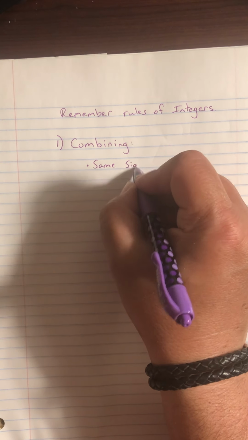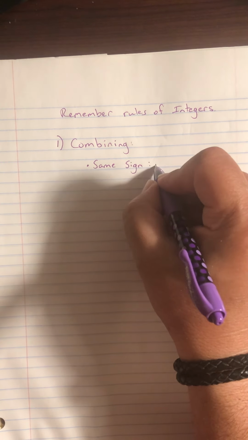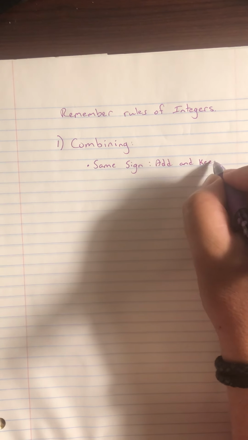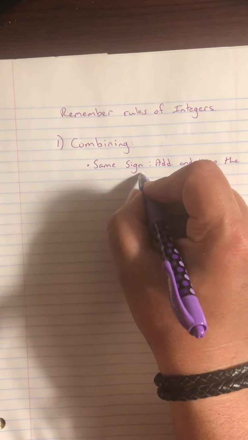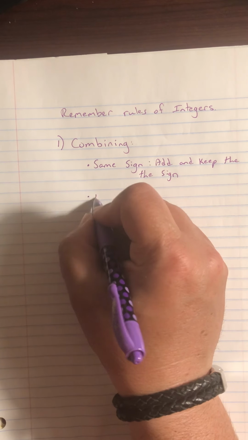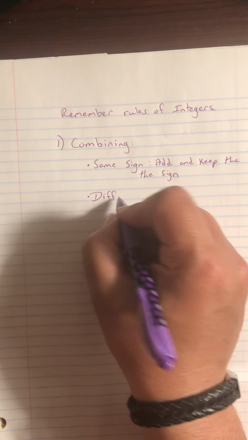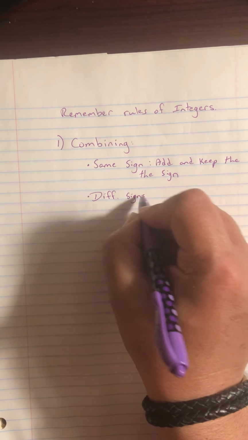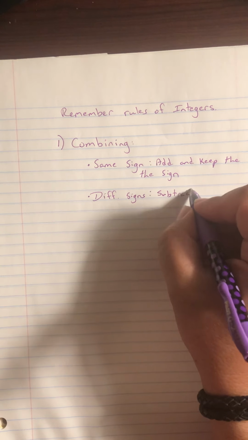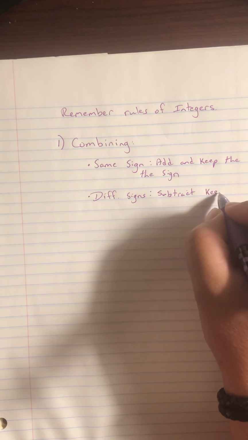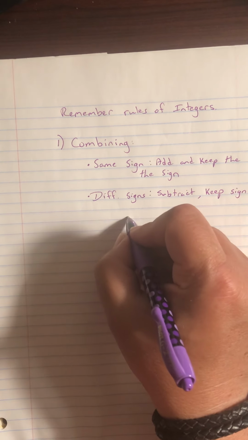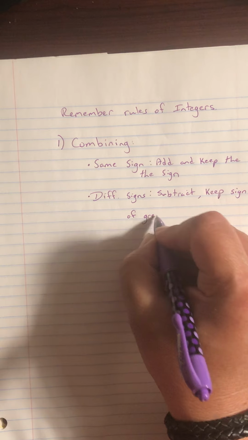Same sign: add and keep the sign. Different signs: subtract and keep the sign of the greater value.